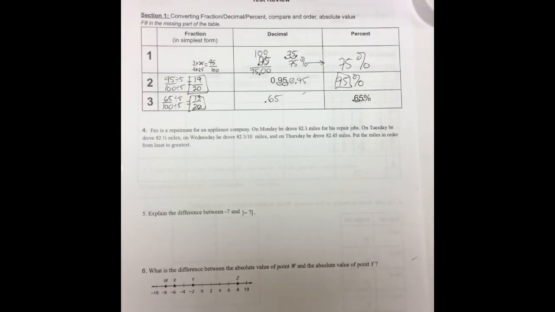That is how you complete one of these tables for conversion from fractions, decimals, and percents. For number 4, Fez is a repairman for an appliance company. On Monday, he drove 82 1/10 miles for his repair jobs. On Tuesday, he drove 82 1/3 miles. On Wednesday, he drove 82 and 3/10 miles, and on Thursday he drove 82.45 or 82 and 45 hundredths miles.